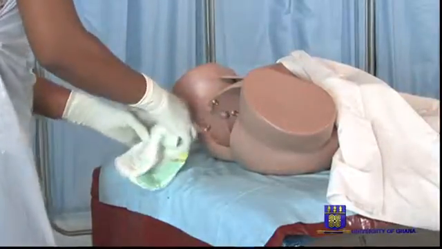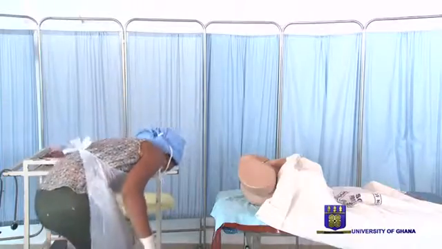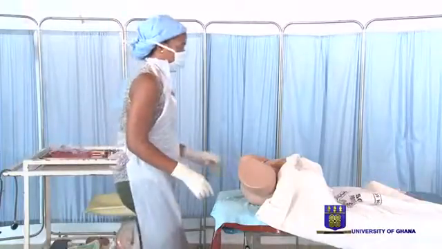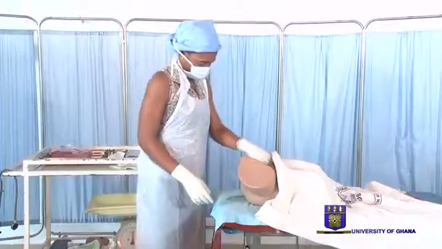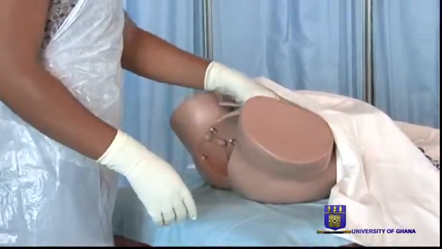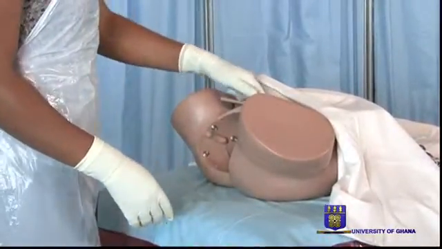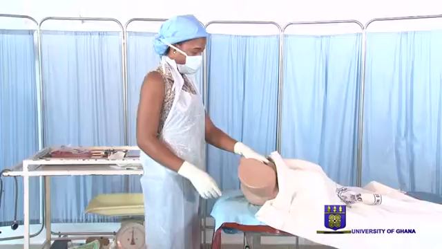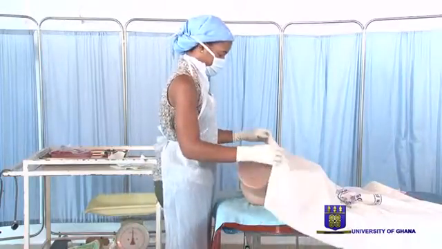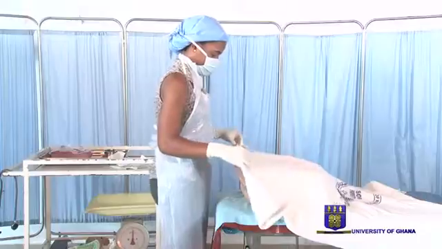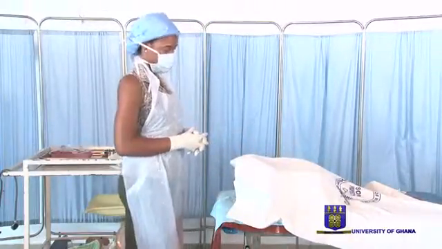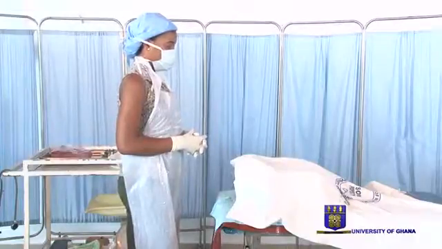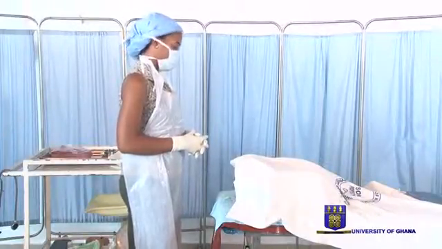You also inspect the cervix for any lacerations. Now you go back to check on the perineum to see if there were any lacerations. You congratulate this woman. And you can ask somebody to provide her with a warm drink.